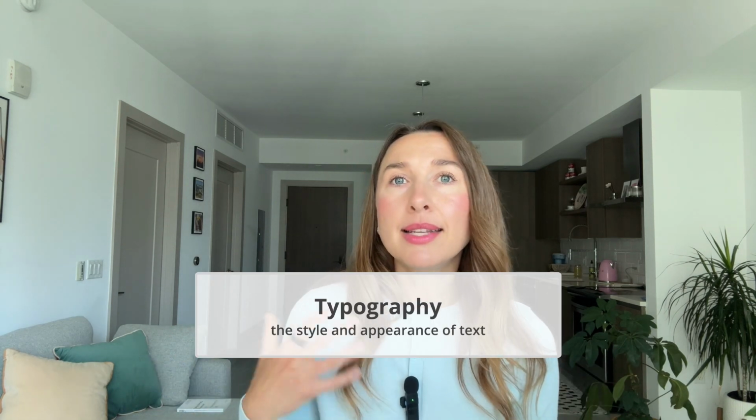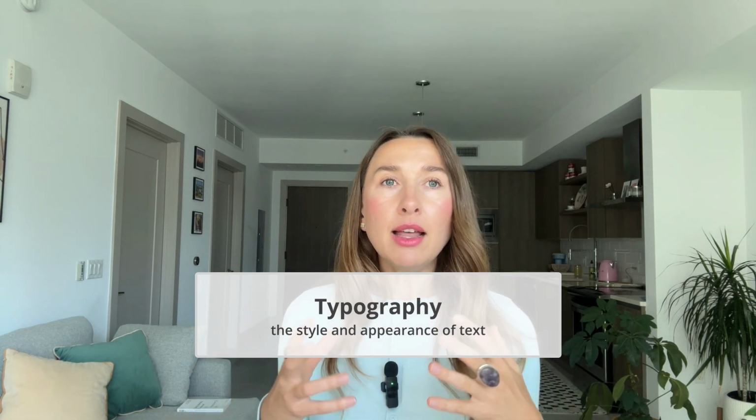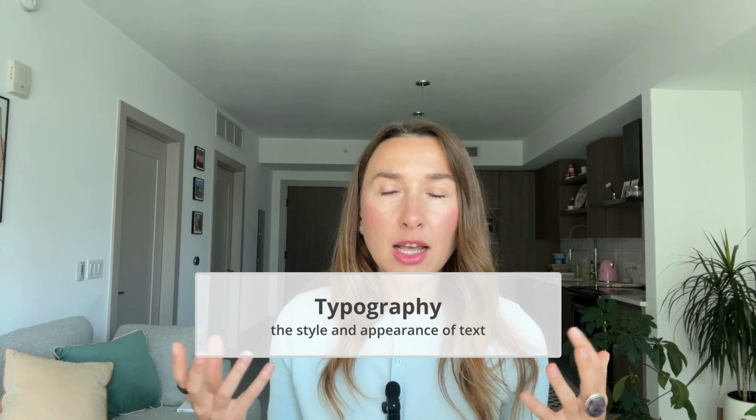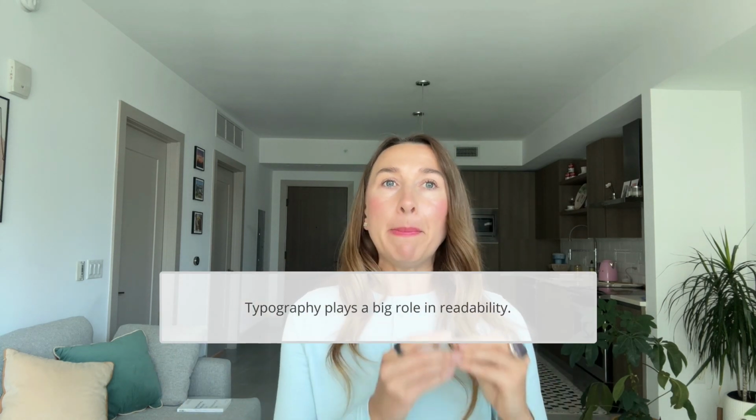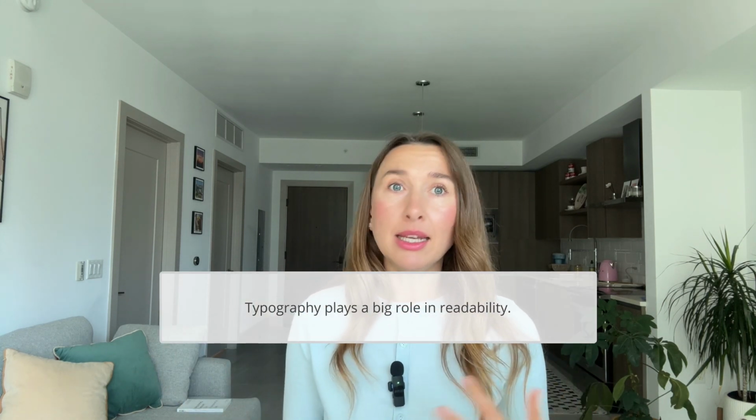It's clutter, right? It's some like garbage. So clutter is actually, in general English, a synonym of garbage. White space or negative space helps to get rid of this clutter in design. Word number 8 is typography, the style and appearance of text. Typography plays a big role in readability.